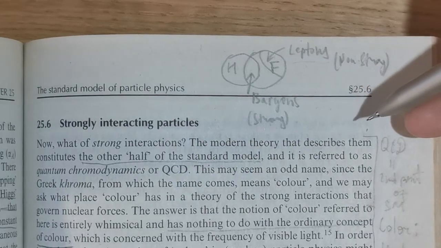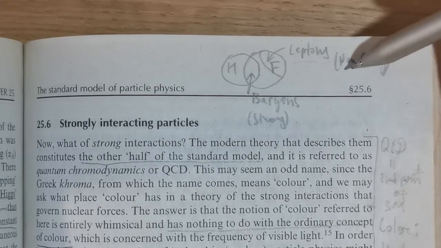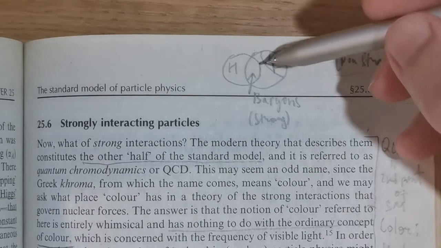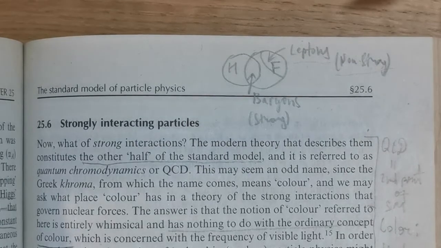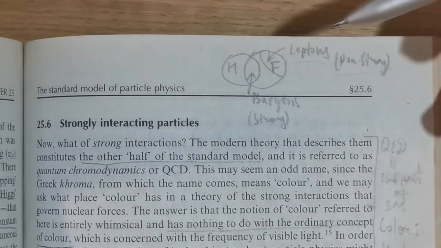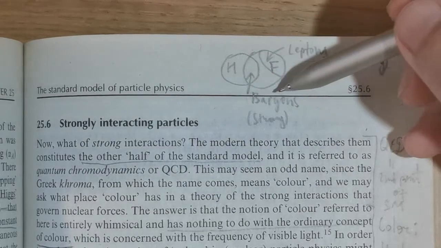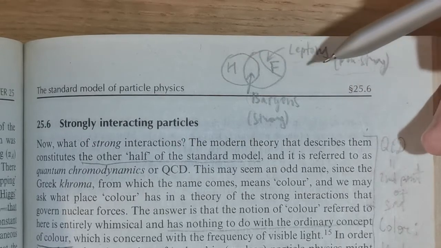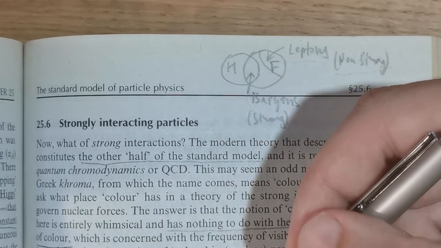They are non-strongly interacting particles, so they do not interact strongly. And all of the other fermions, as far as I know from that subchapter, are baryons. Baryons are ordinary nucleons and their higher cousins called hyperons.